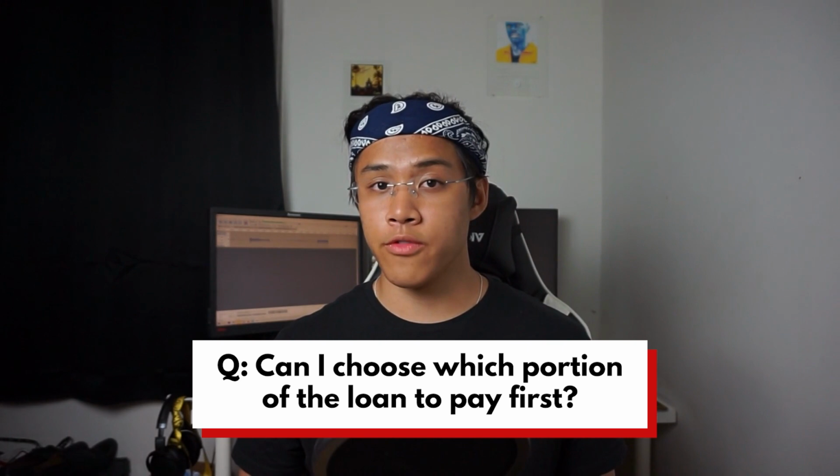Putting lump sum payments towards your loan will always be a good idea because it will decrease the overall amount of interest that you have to pay on that loan over time. During the grace period or during school, any lump sum payments that you make will go directly towards the principal. However, any lump sum payments that you make after that 6-month grace period will go towards first the interest and then the principal. Question: can I choose which portion of the loan to pay first?